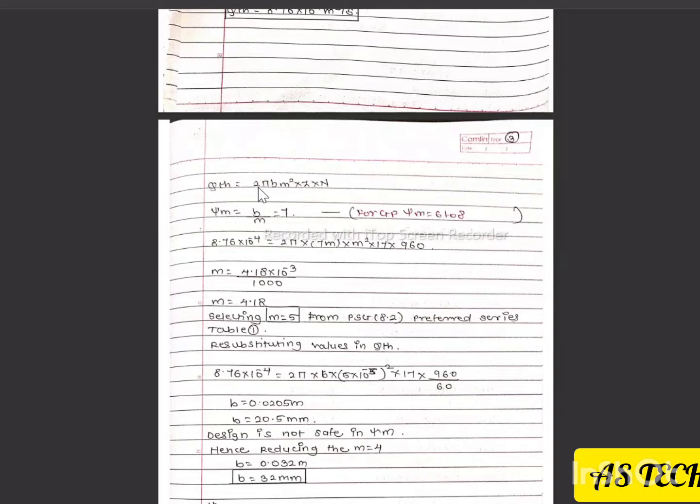For this we need to calculate the value of m, the module basically. So psi m equals b upon m equals 7. Why do we take the value of b by m equals 7? Because for a gear pump, psi m equals 6 to 8, so we take a value of 7. So put all values in this formula. Q theoretical equals 2 into pi into b, and as b by m equals 7, b equals 7m.